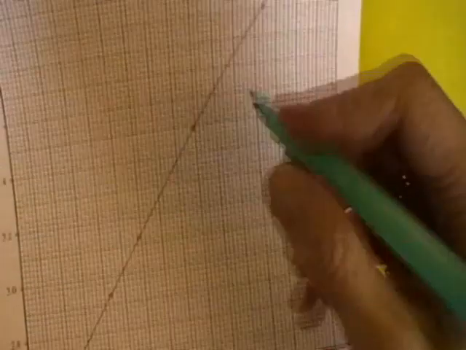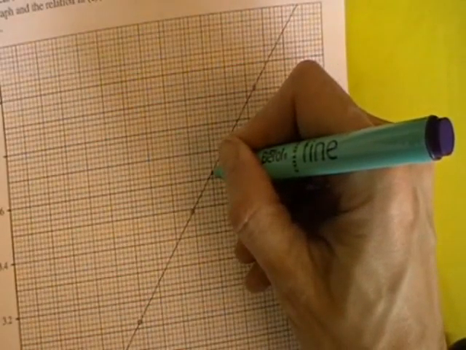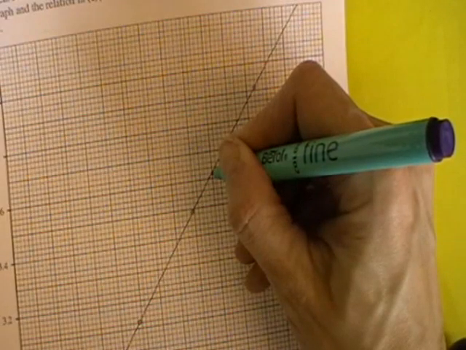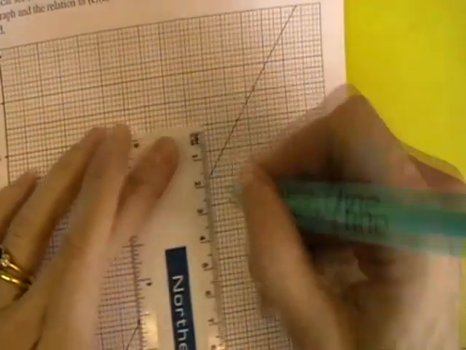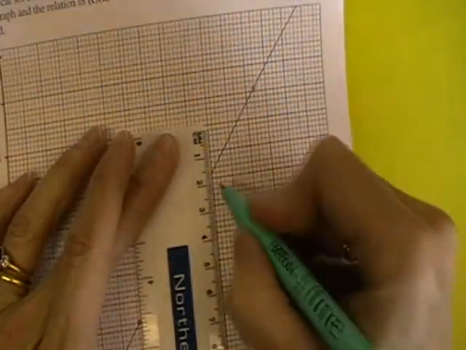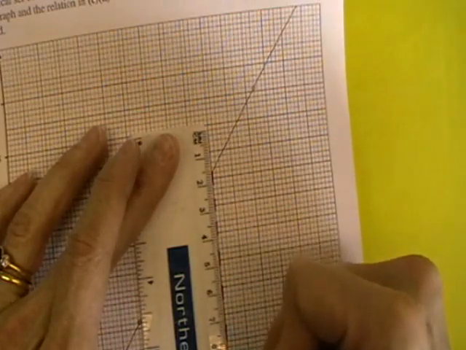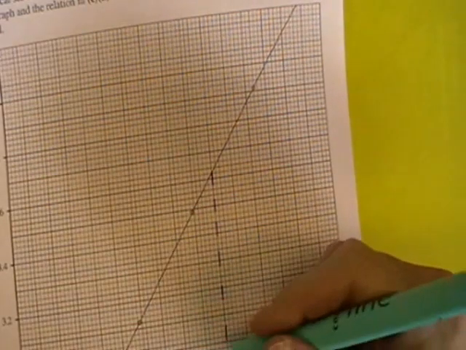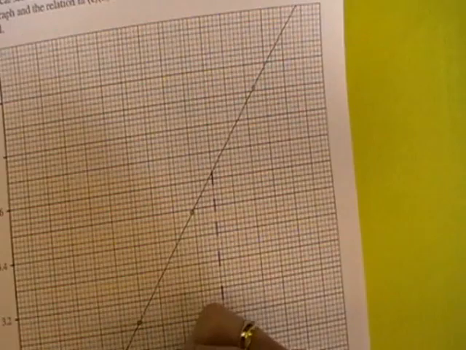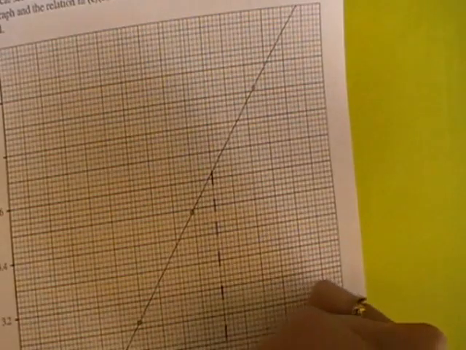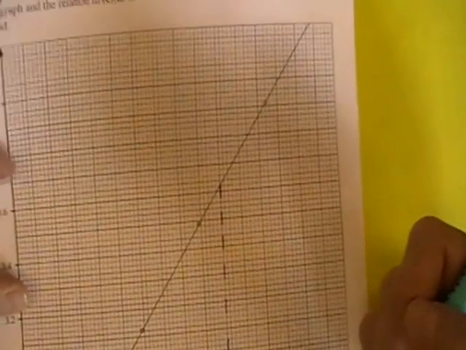I'm going to go from here right down to the 2.7 to there. So that's definitely bigger than 5 centimetres. Otherwise, they're not going to give you the mark for showing that, because these are nice, easy places to draw the triangle and work out what the readings are.